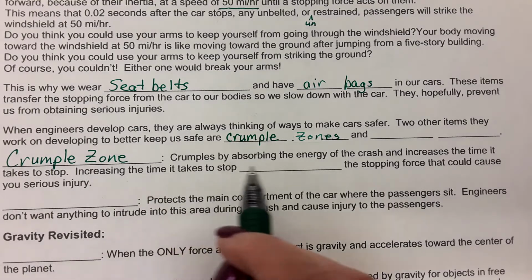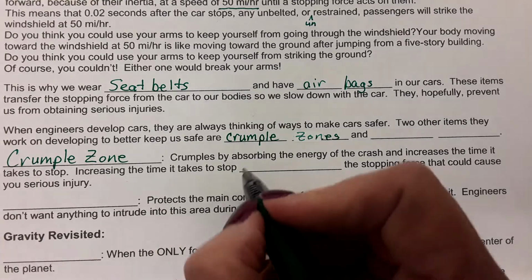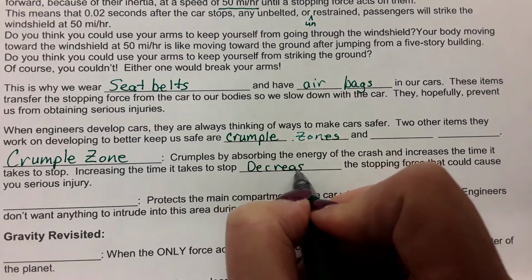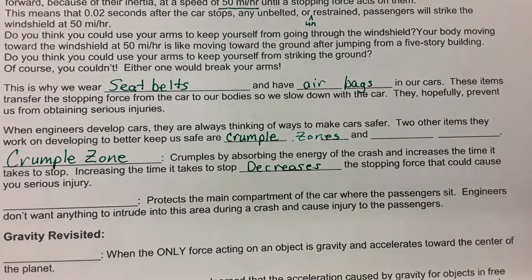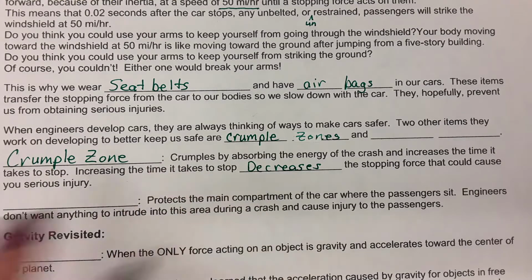So crumple zones absorb the energy by increasing the time it takes to come to a stop, and therefore it decreases the stopping force that acts on you and could cause you serious injury. We don't want that. So we want to decrease the stopping force that acts on you in a car crash. So they improve crumple zones so that they crumple more and keep you safe.